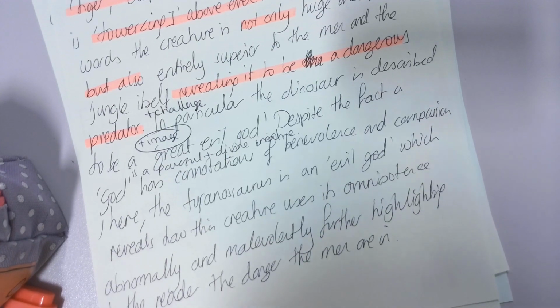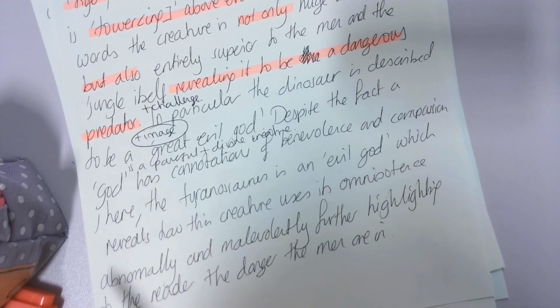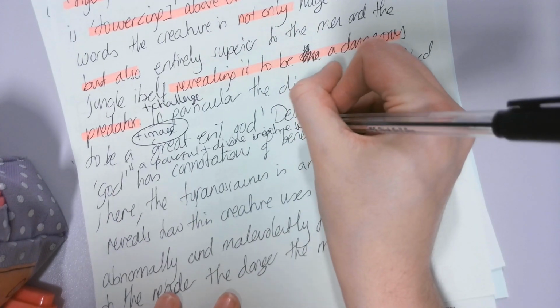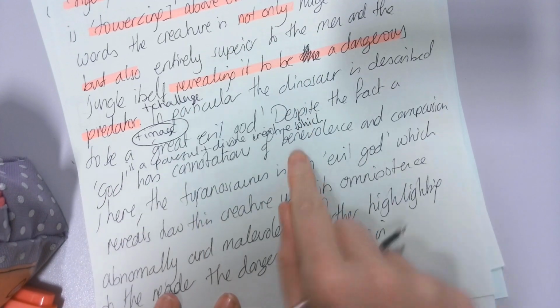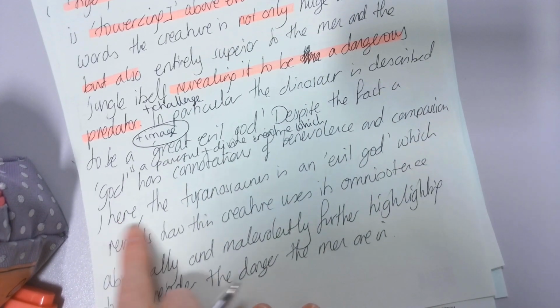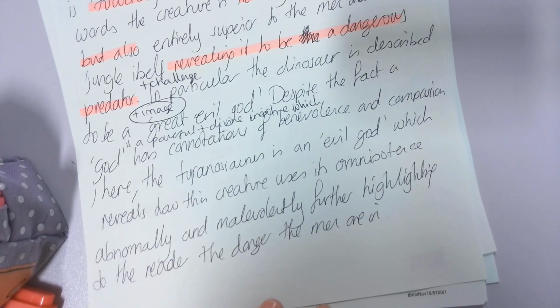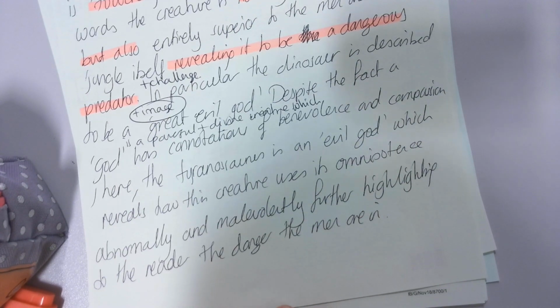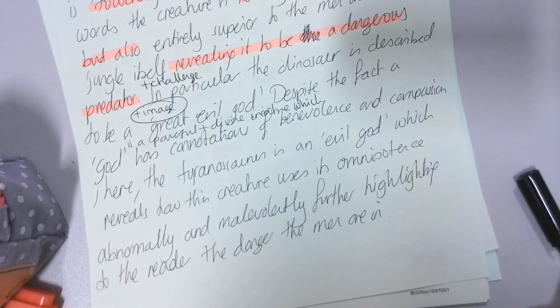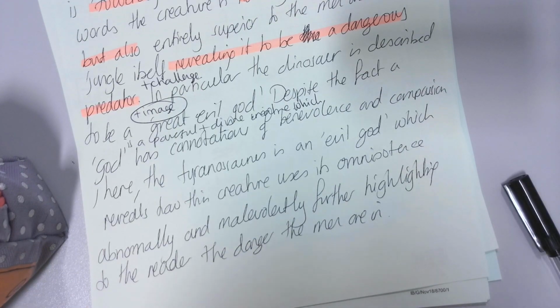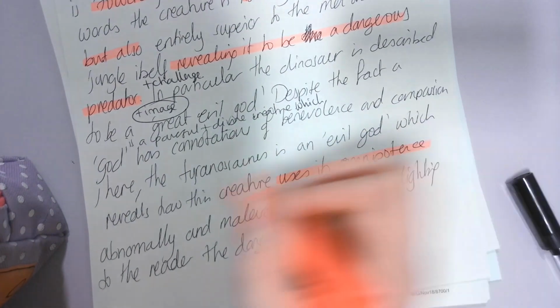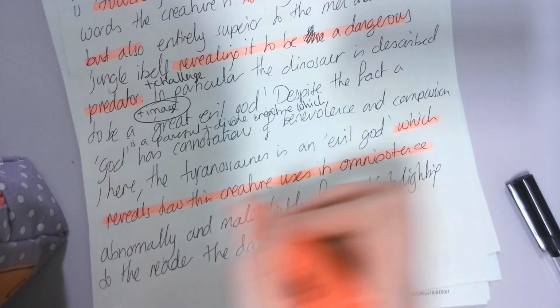Despite the fact a god is a powerful and divine creature, which has connotations of benevolence and compassion, here the Tyrannosaurus is an evil god, which reveals how this creature uses its omnipotence abnormally and malevolently. I've got this, which reveals.